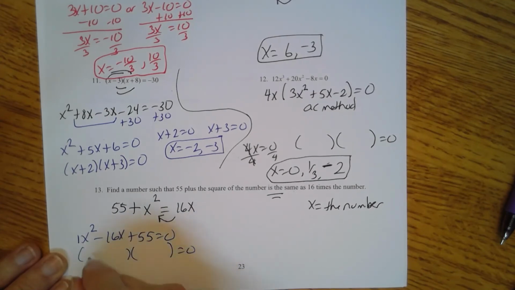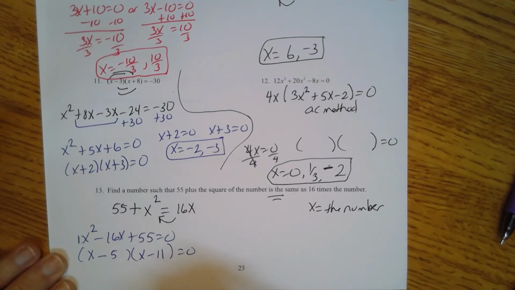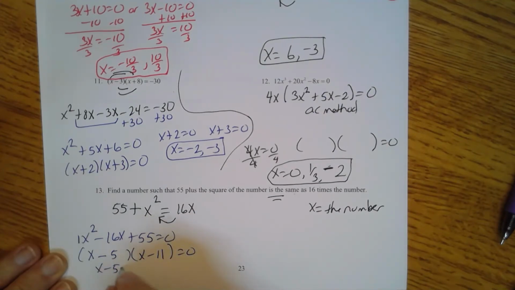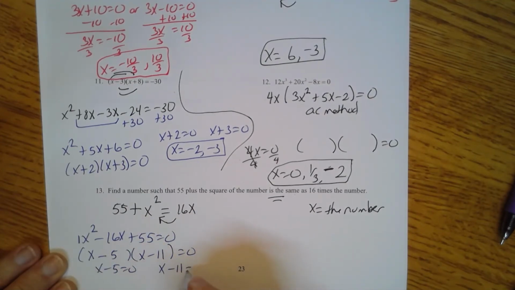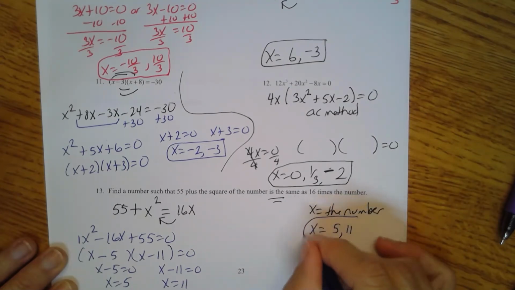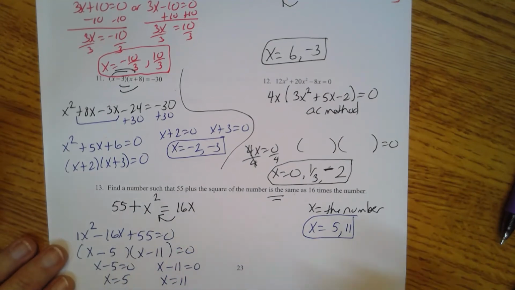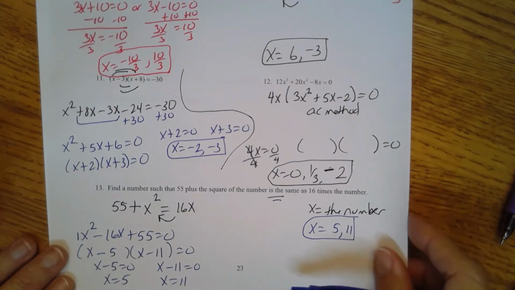Be careful with your signs. We needed x minus 5 and x minus 11. So setting each one equal to 0, so we can solve, we actually get two numbers that work. x equaling 5 works, and x equaling 11. So if x is the number, the number 5 and the number 11 will make this equation true. So sometimes you might end up with two numbers.